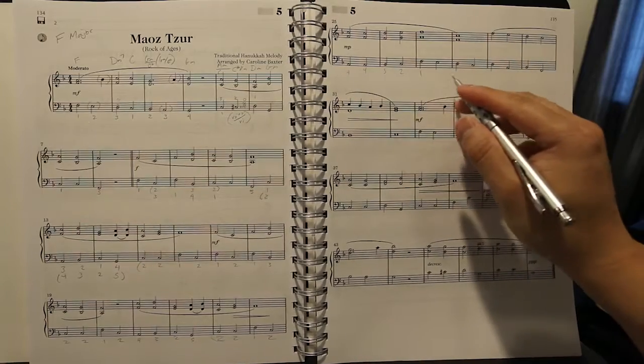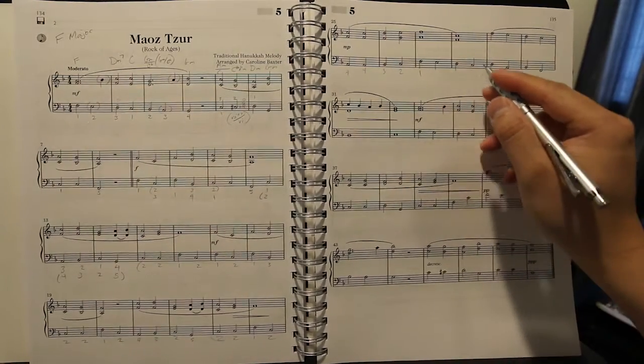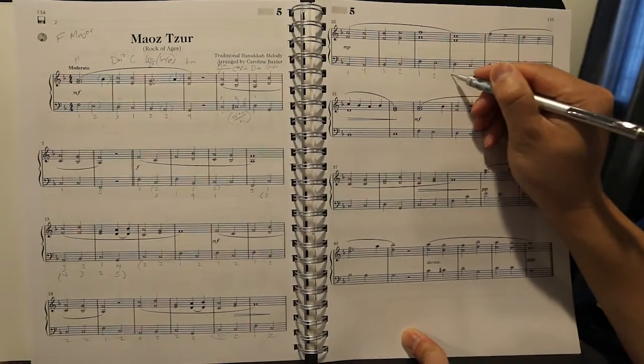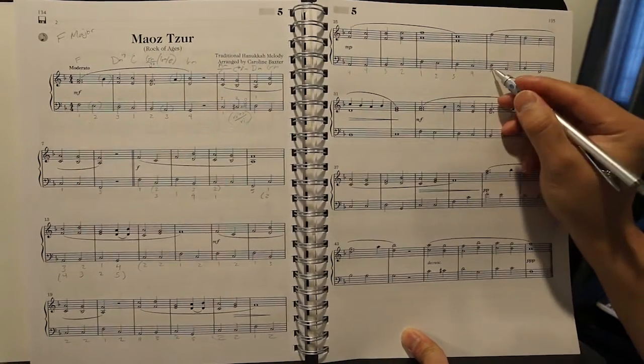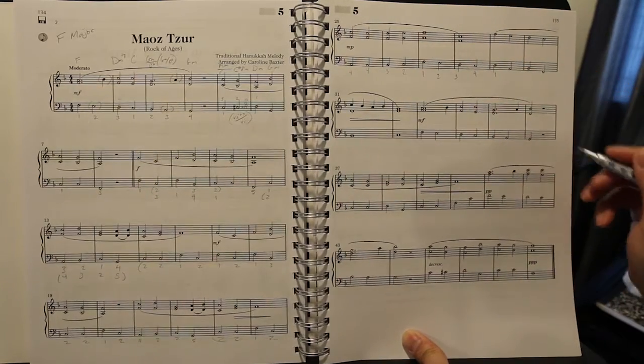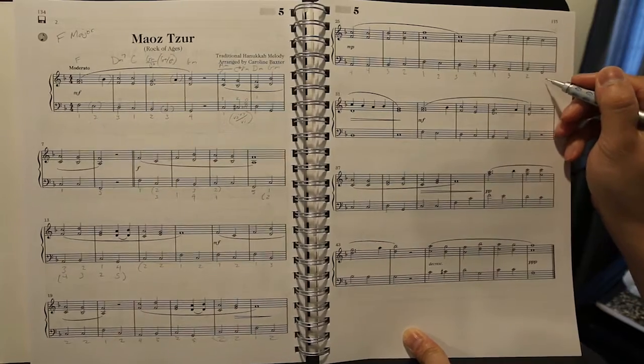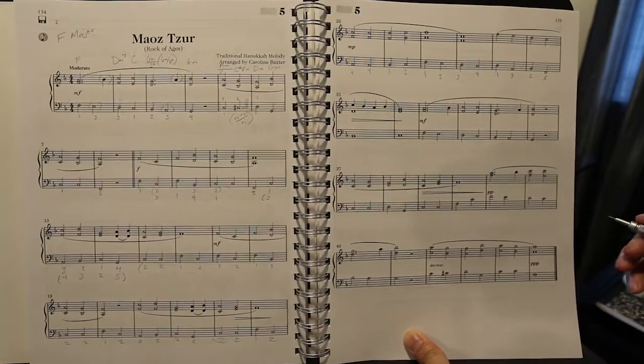And then look here. We have something that looks a little bit like part of the F major scale, but it's not the complete scale. So 1, 2, 3, 4. Then we'll shift to our thumb on this D. Stretch to third finger on the A, second finger on the B flat, fifth finger on the F.